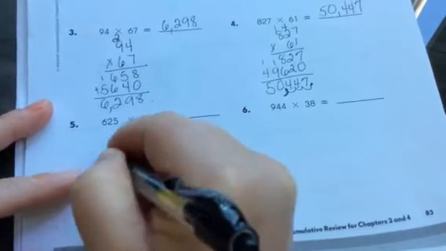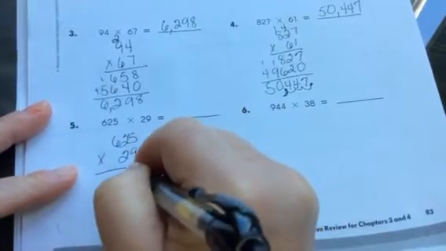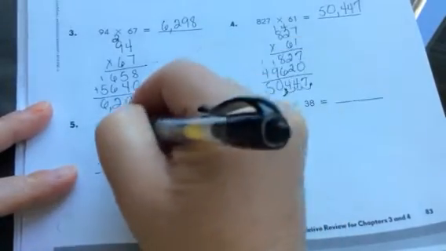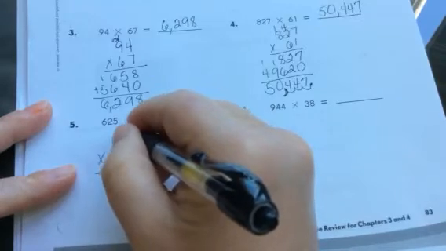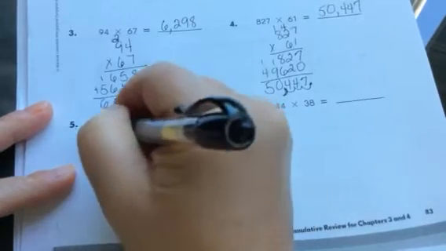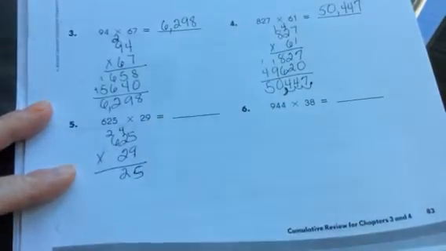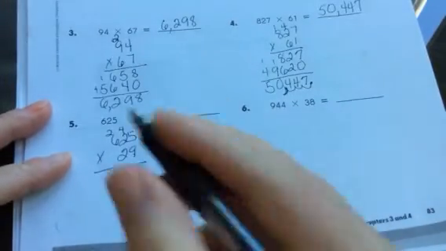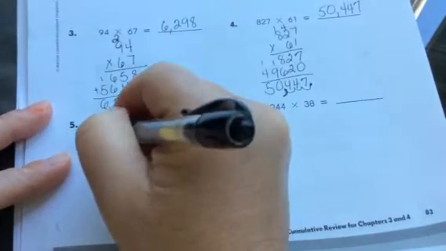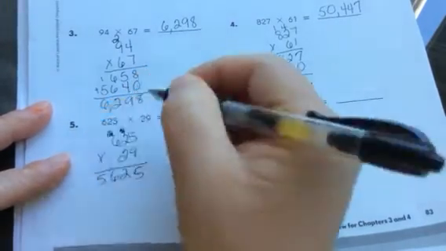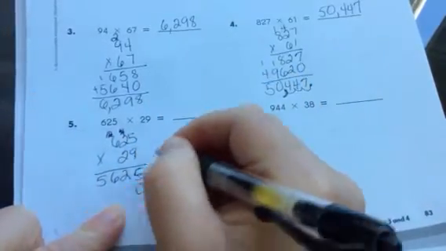625 times 29. 9 times 5 is 45. 9 times 2 is 18, plus 4 is 22. 9 times 6 is 54, plus 2 is 56. Now, I like to cross these out so I don't get confused. Now we're starting at the tens place.